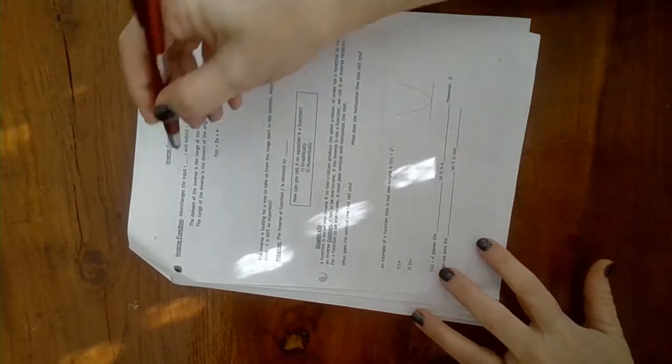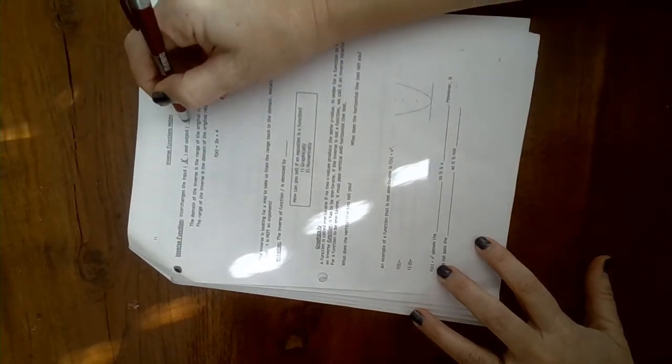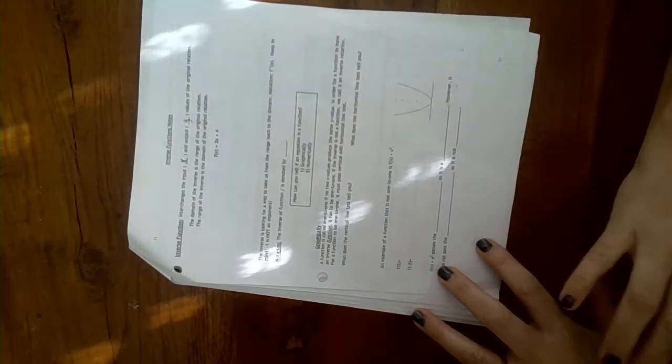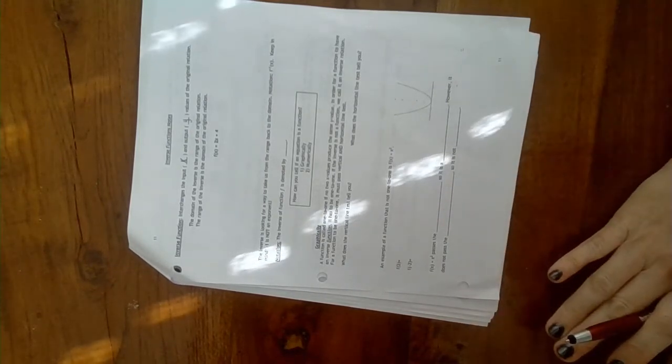So an inverse function actually interchanges the input, which is our x values, and our output, which is the y values of the original relation. And a relation in this case is just a function such as f of x is equal to 2x plus 4. So it interchanges the two. What it does is it switches the two values. So the domain of the inverse is the range of the original relation, and the range of the inverse is the domain of the original relation.